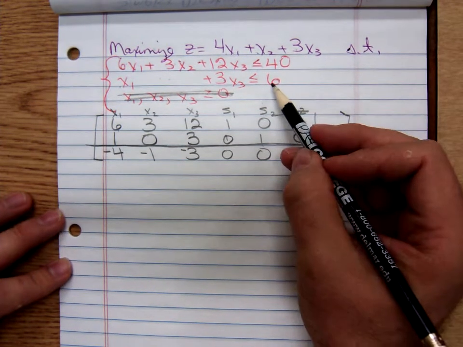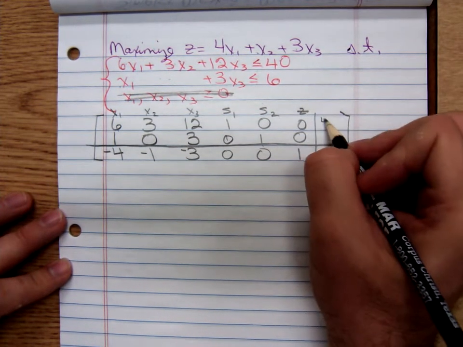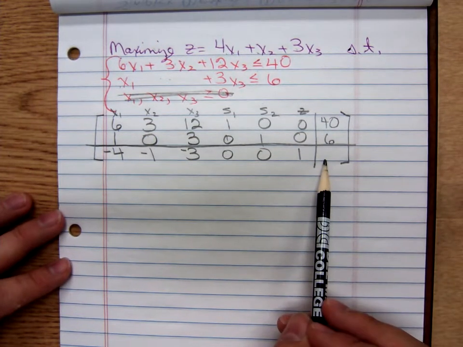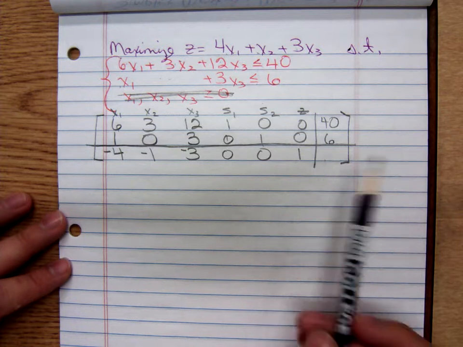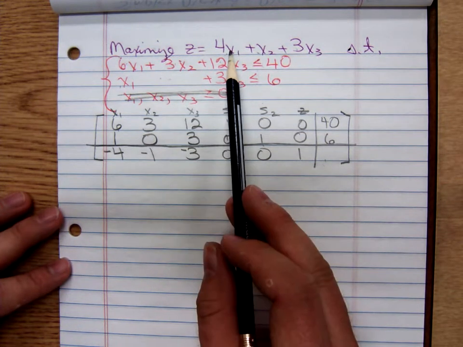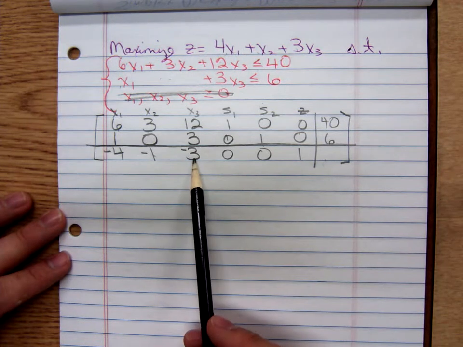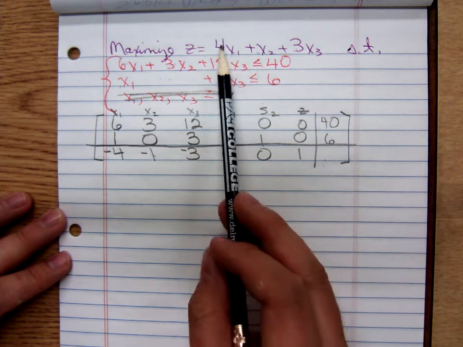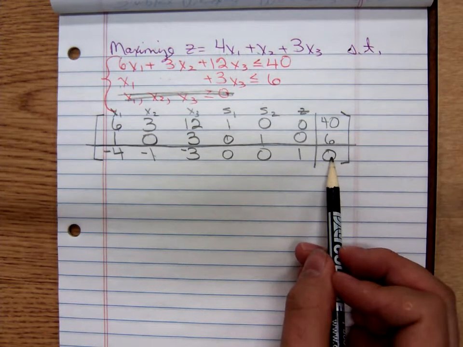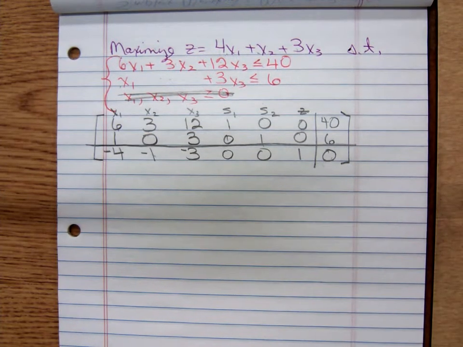We have a 40, a 6, and what number goes down here? A 0. Remember, you move all those terms over to the left on the objective function. That's why those signs are negative there. And then you're left with just 0 on the right. You always start off with a 0 in that lower right-hand corner.